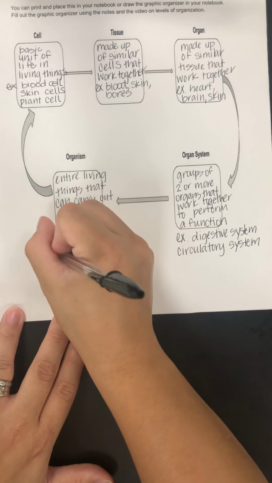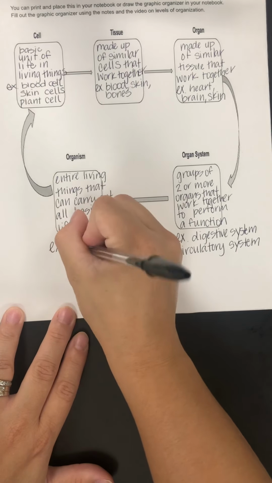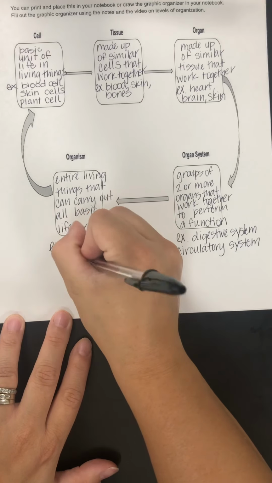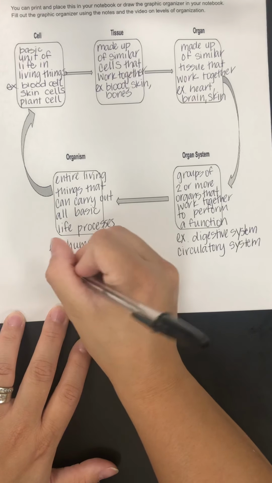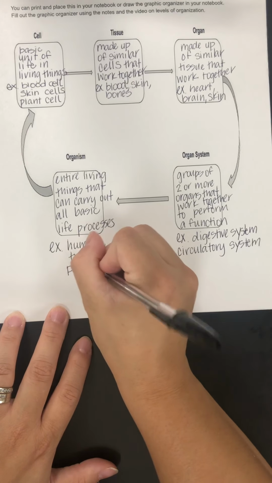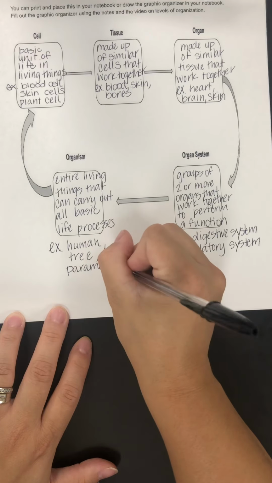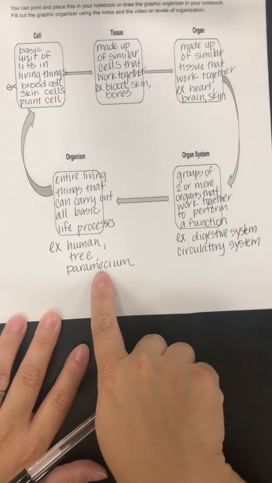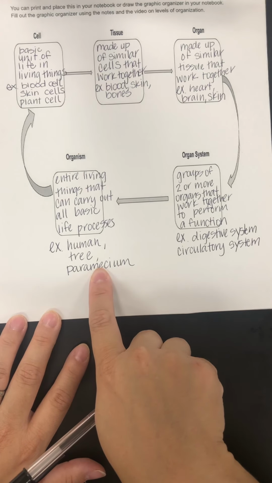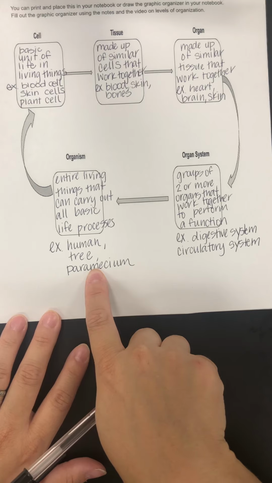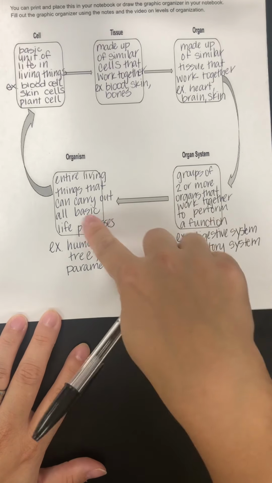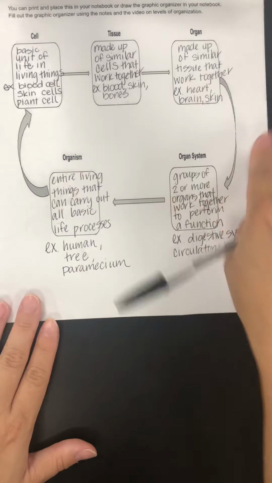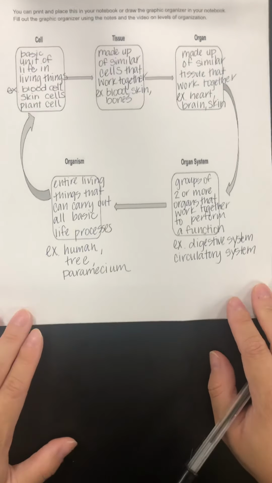So it could be a human. It could be a tree. It could be even single-celled organisms, like a paramecium. That is considered an organism. Even though it's made of one cell, it still carries out all basic life processes. That allows us to complete our entire notes.